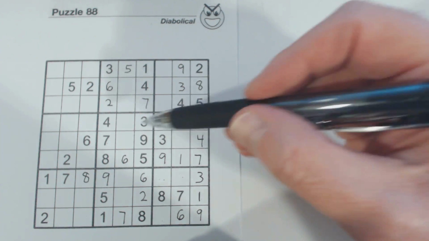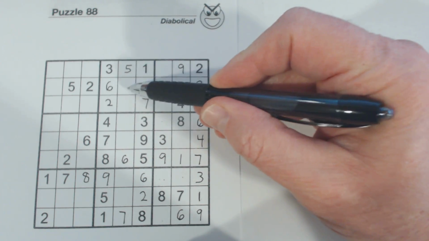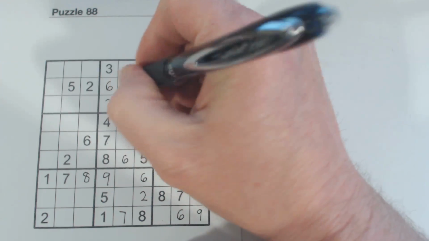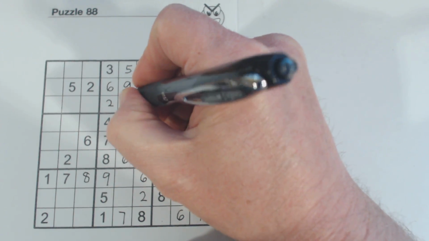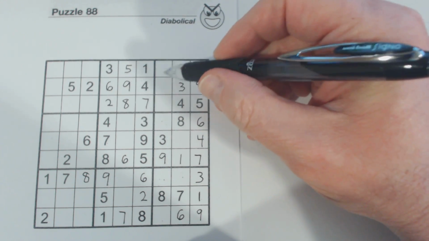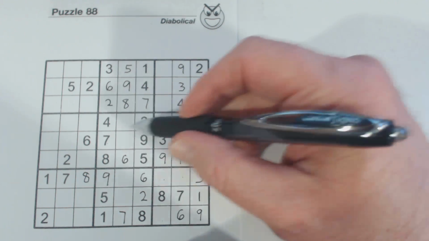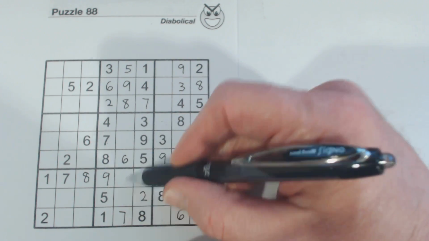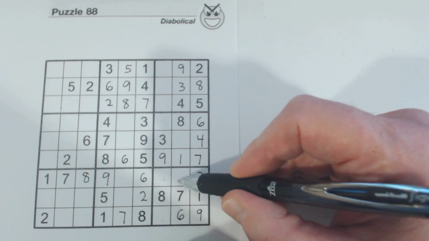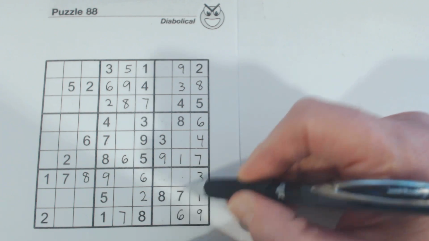Okay, now let's just reiterate the twins and triplets we know about. 8 9s here. Oh, there's an 8, so I can fill that in. I didn't see that until now. Got 8 9s. 1 6 7 here. 2 5s here. 1 2s here. 3 4s here. 2 5s here. Oh, 2 5s, so we know that's a 4.